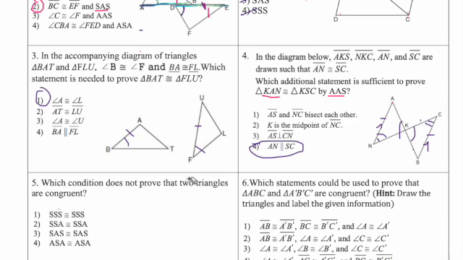Okay, so which condition does not prove the 2 triangles congruent? This one is really easy. So we know this works. We know this is the donkey theorem, right? ASS, SSA, anything that spells a bad word is not a congruency theorem. So let's move on to number 6.